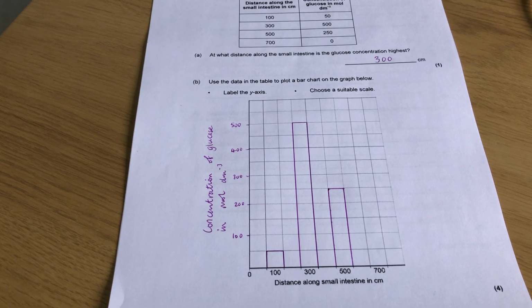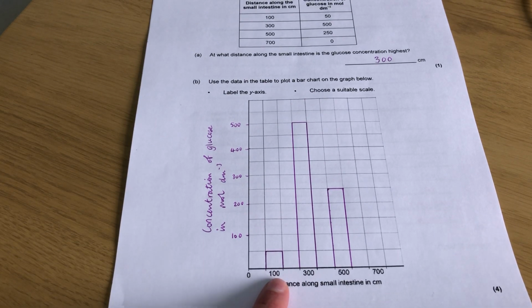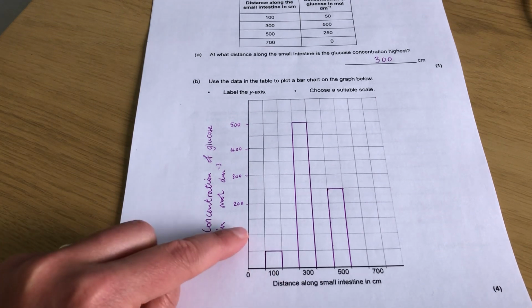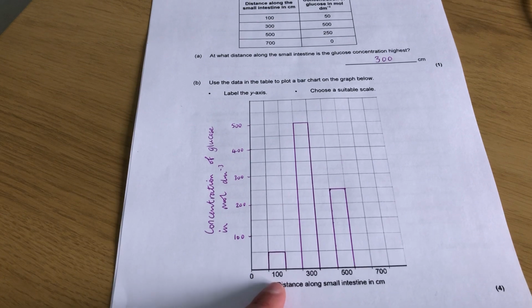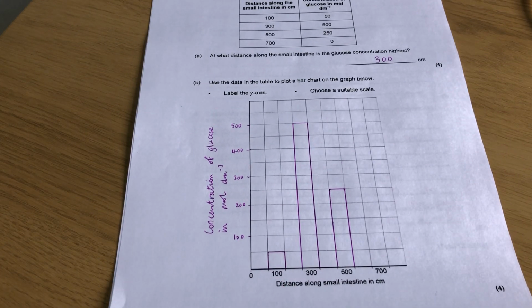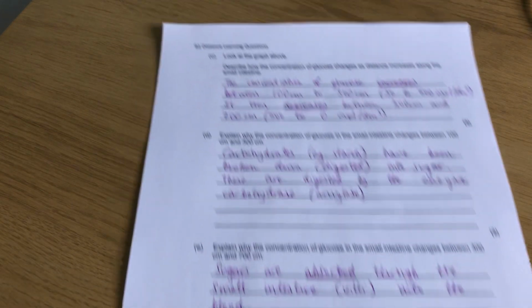And then I've got my plotting of my bars. You can see here, when we've got a bar chart, we put the value in the middle. We don't put it under a dash like I have over here. We put it in the middle as a label for that bar. And you get 2 marks for drawing those 3 bars correctly. Quite easy numbers, quite straightforward to work with. Let's have a look at the second page.